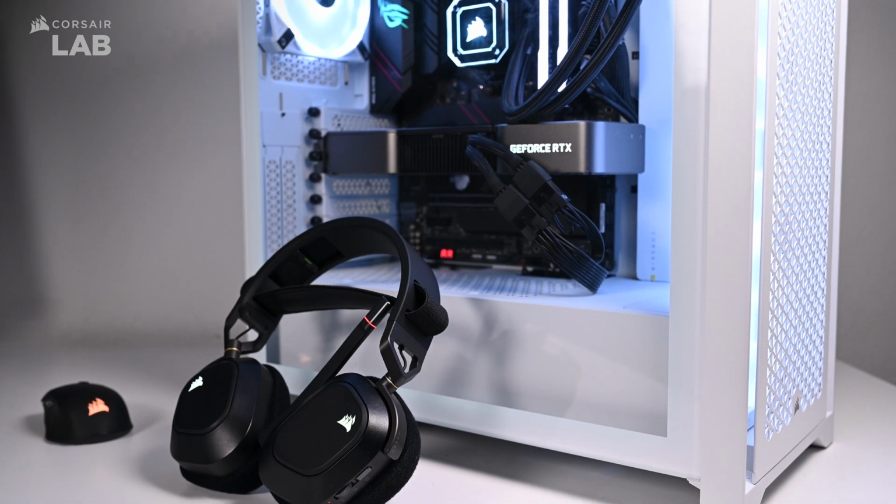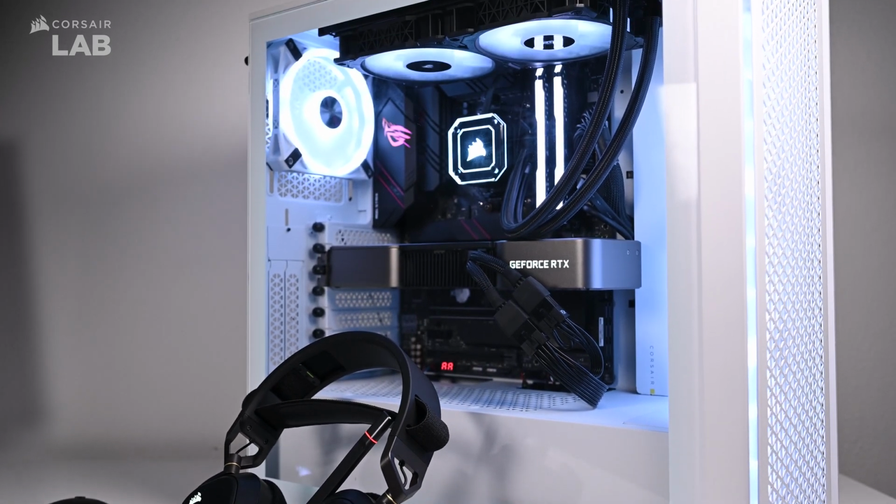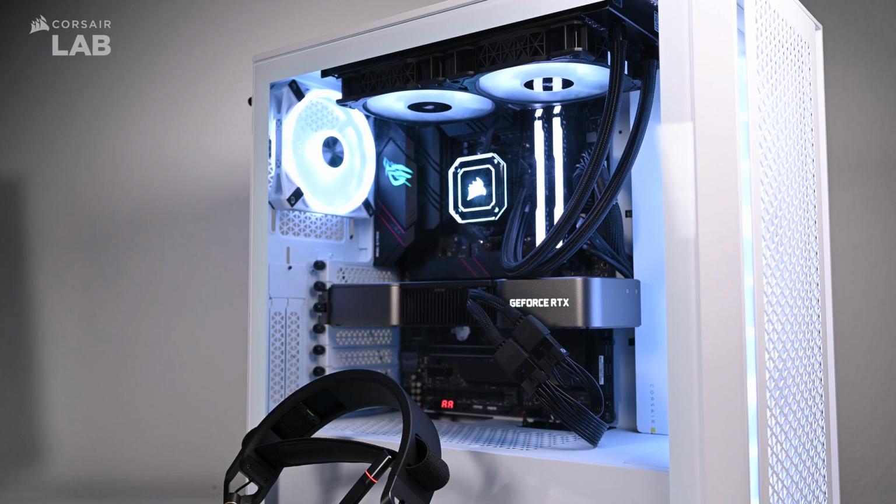NVIDIA Broadcast Technologies brings powerful AI effects to compatible systems using CORSAIR iCUE, allowing you to be heard more clearly than ever.